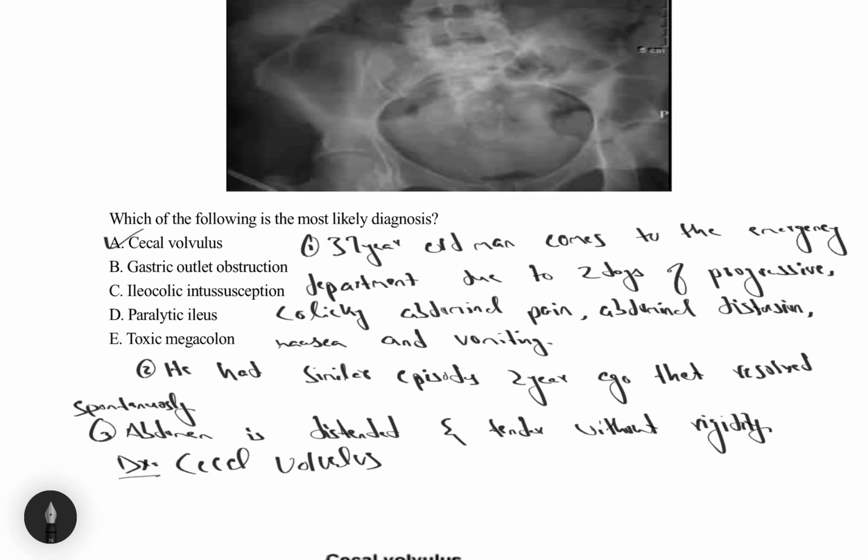And here the correct option is choice A. Why is choice A the correct one? Because cecal volvulus occurs when the cecum and ascending colon twist on their mesentery, forming a closed loop obstruction. Progressive abdominal pain and distension along with nausea and vomiting are typical signs of cecal volvulus.